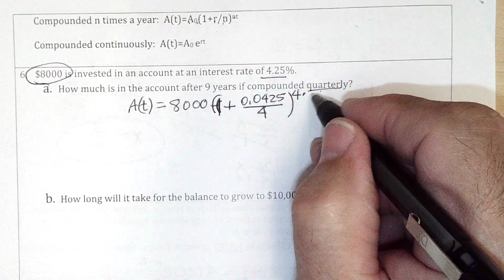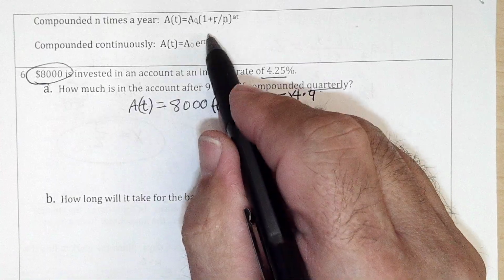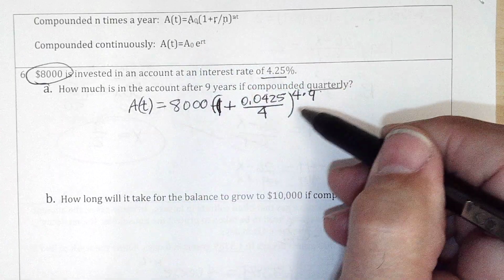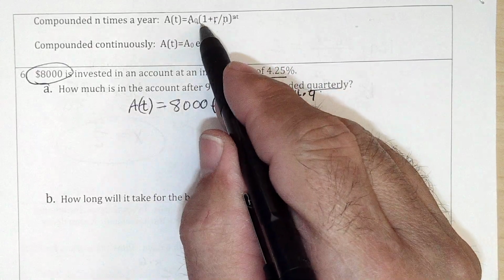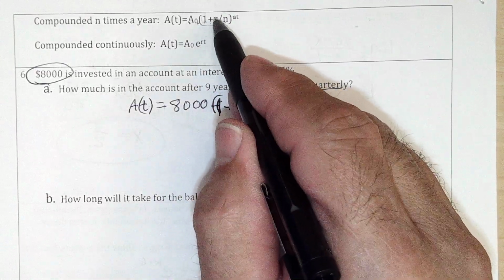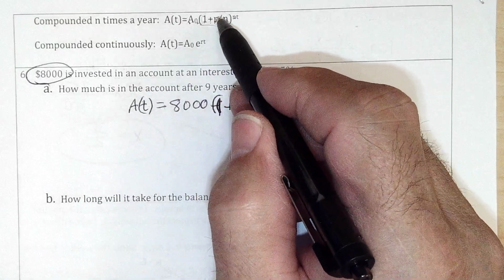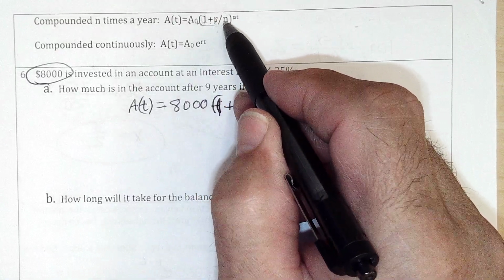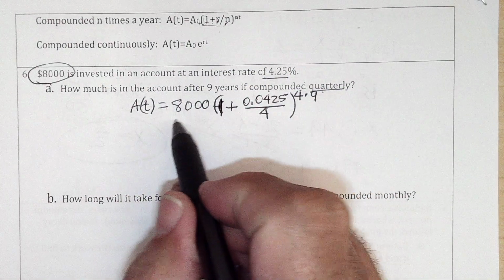So the T is the 9, and the rate is 1 plus the interest rate 0.0425 divided by 4, to the 4t power. And so this is just type it in the calculator.